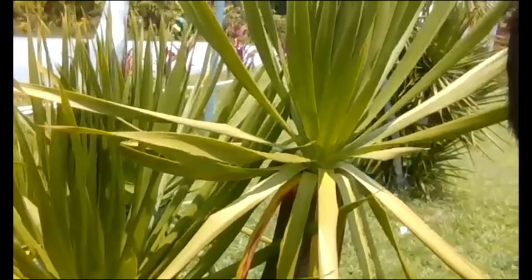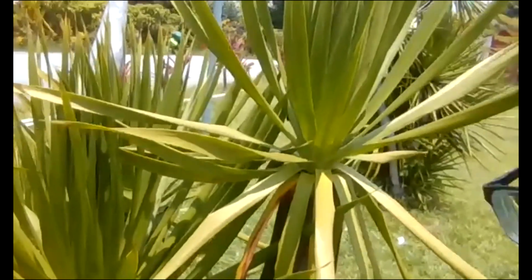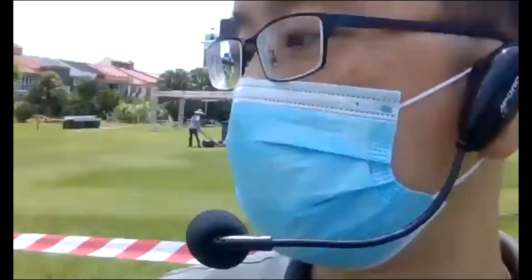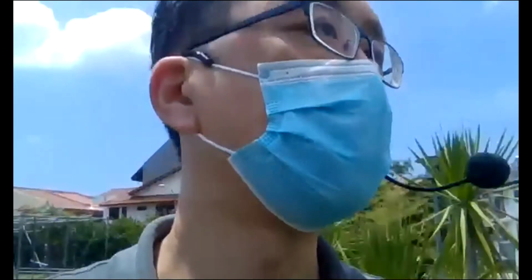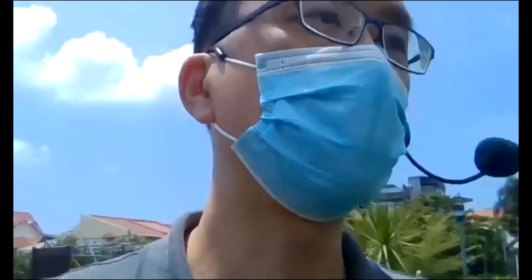Yeah, so sometimes houseflies can also be here, hiding from the heat under the leaves. Organisms tend to like to hide, especially on a hot day like this.